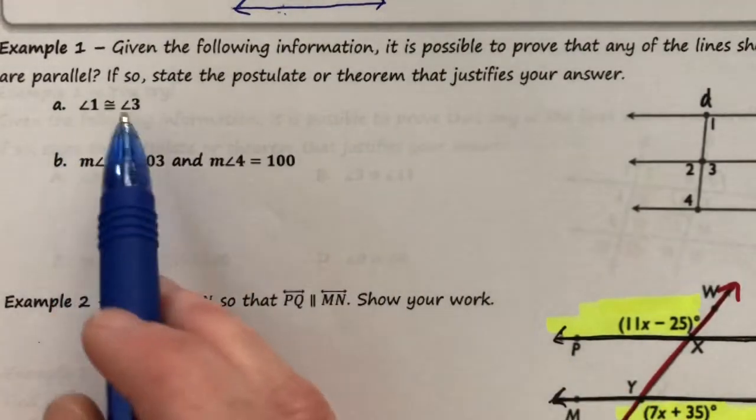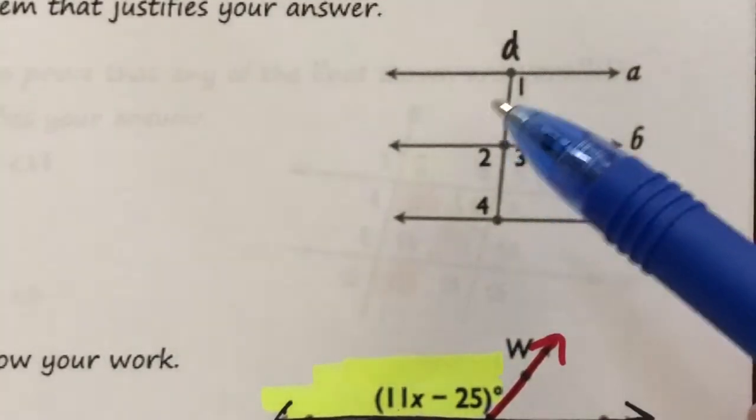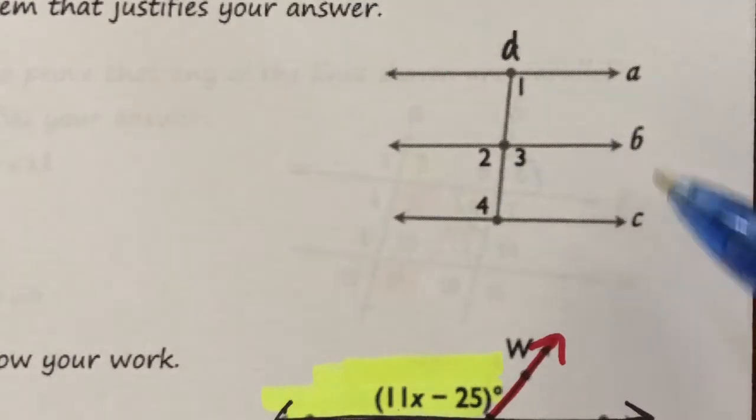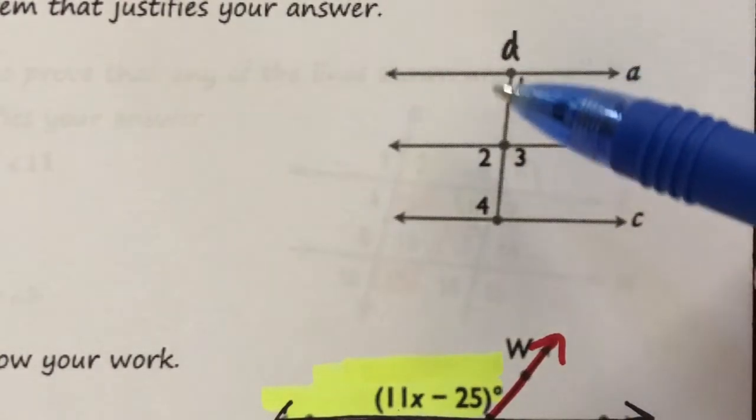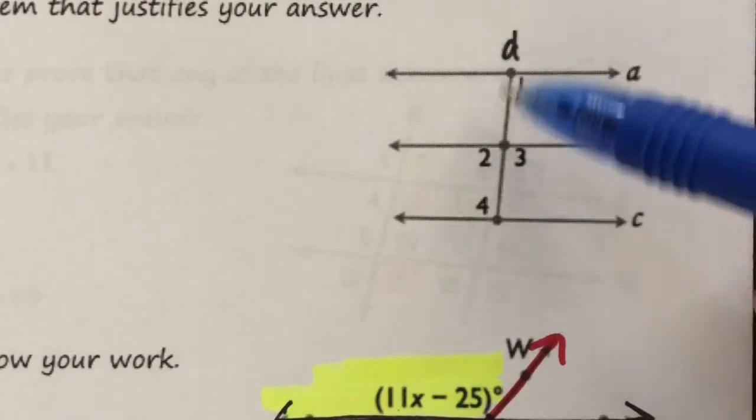So for A, angles 1 and 3 are congruent. Here is our picture. We've got 3 lines here, A, B, and C, and they're all cut by a transversal. It means they're intersected by line D. Line D is running through lines A, B, and C.